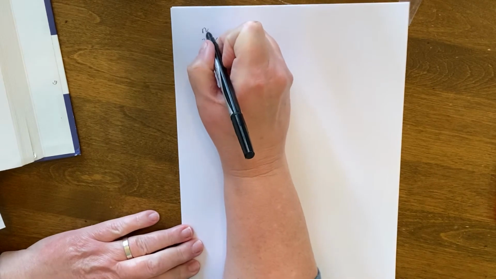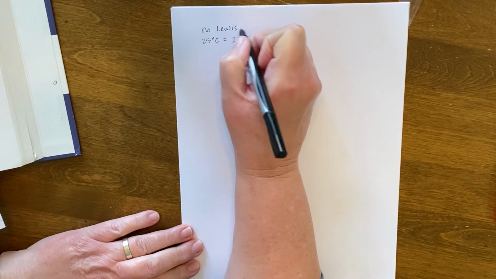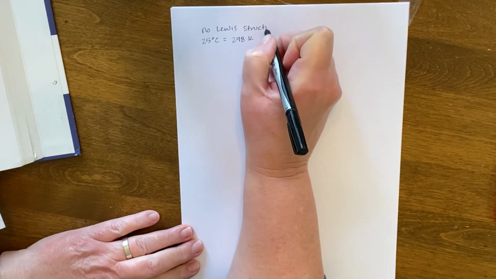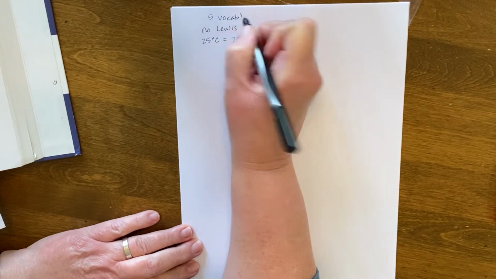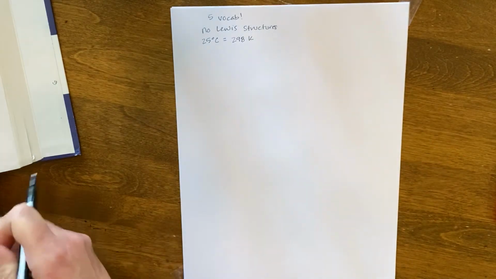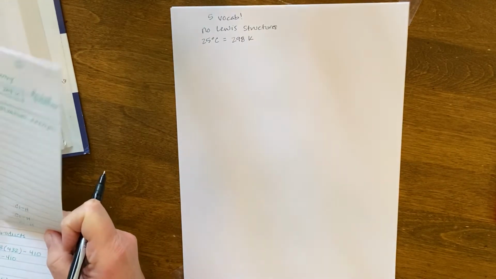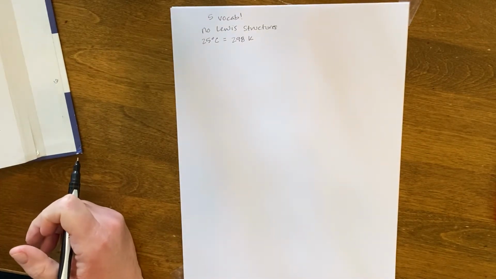Okay, so no Lewis structures, and 5 vocab. Question number 1 was the vocab. So again, you're probably gonna wanna know A, D, F, G, and H.